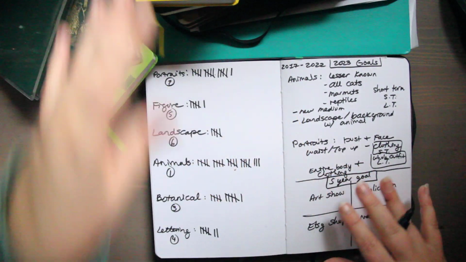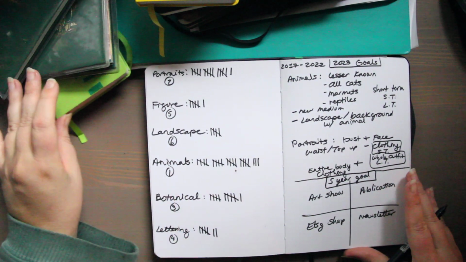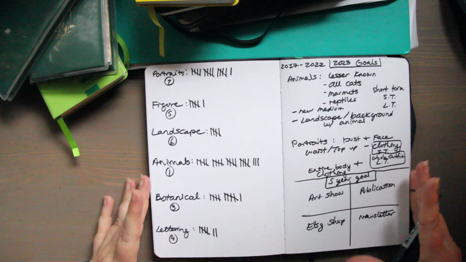So set your goals, make them attainable, make notes, and build off what you enjoy doing and figure out how you can level that up.